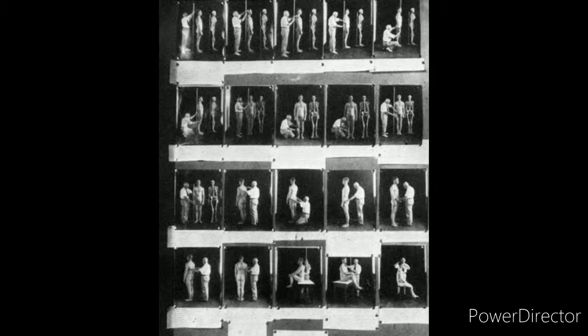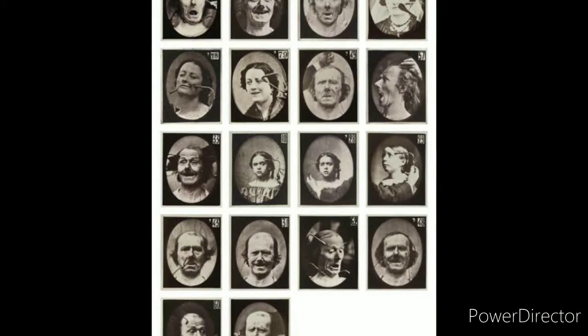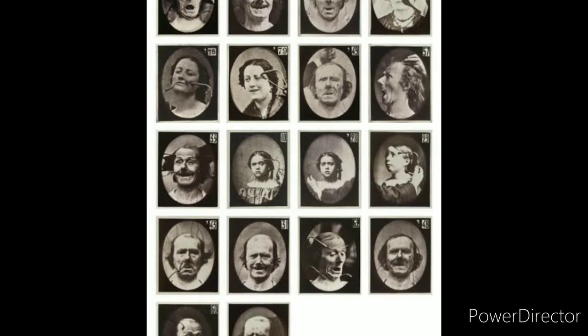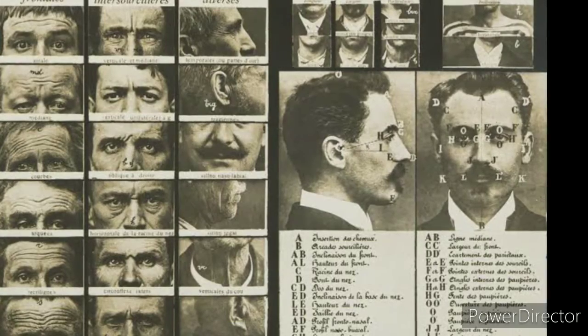The next method is portrait parley. These two French words mean speaking likeness. Portrait parley can be defined as a rigorous system for verbal description of physical characteristics of the subject. It is based on the Bertillon method of criminal identification by measurements of the human body and is still in practice today to some extent.